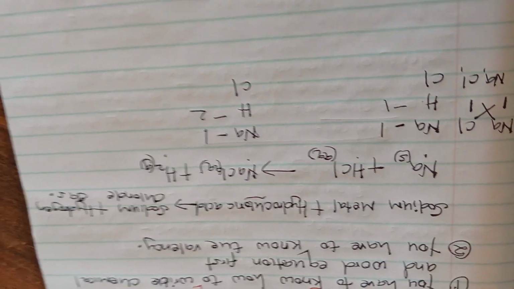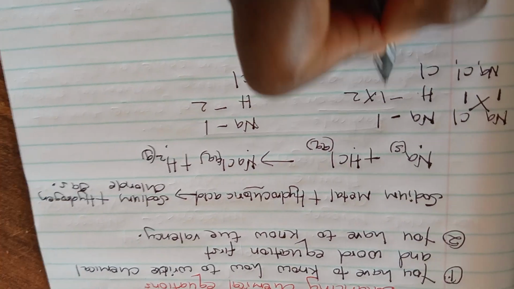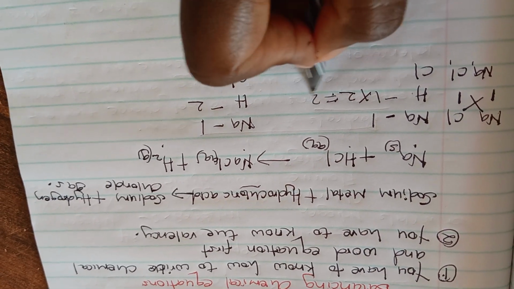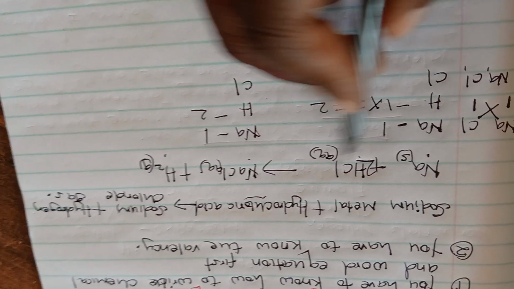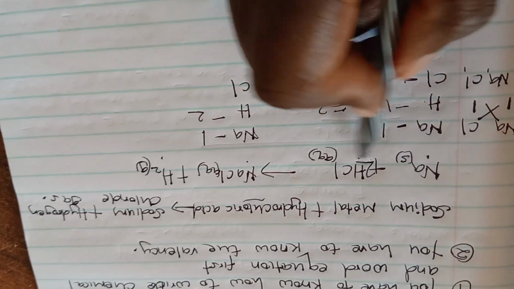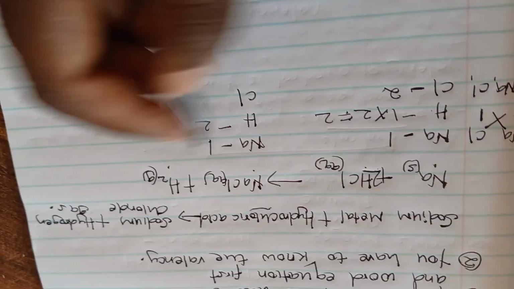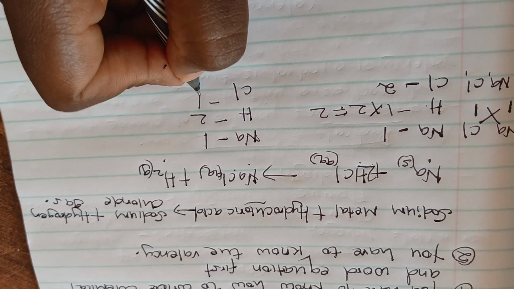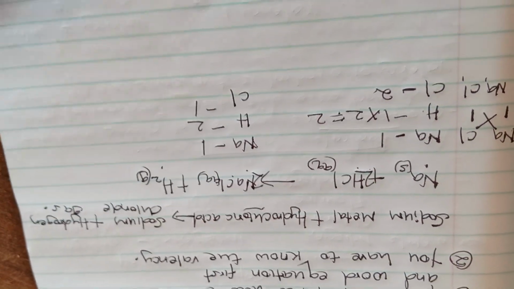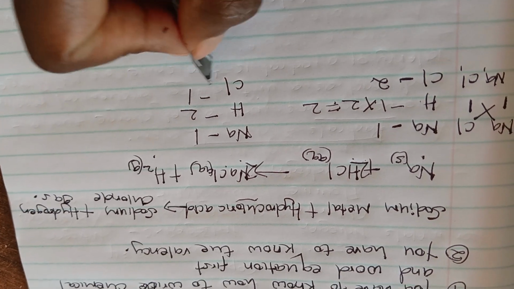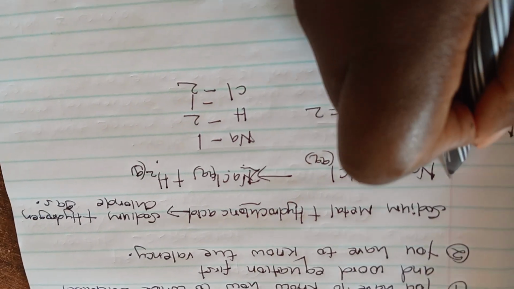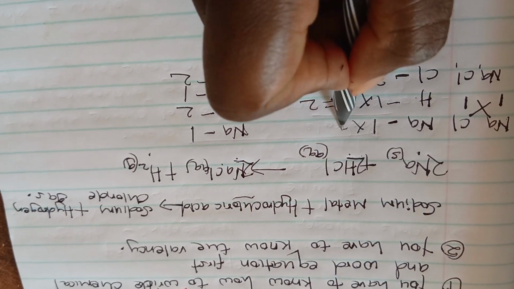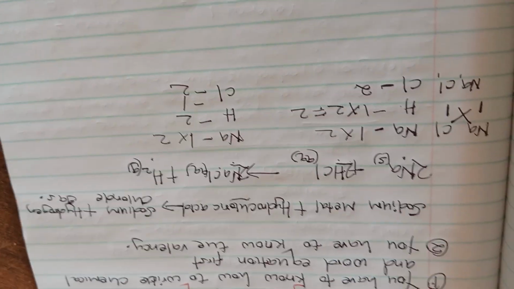So you have to balance it by multiplying here by 2. When you multiply hydrogen here by 2, there are 2. Now you multiply here also by 2. Then hydrogens are balanced. Chlorine, this one will affect here, so there are 2. And on this other side chlorine is 1. So you'll have to multiply here by 2 so that you get 2 chlorine. And then that one has affected sodium, so now you have to multiply here by 2 because they are already 2, and that is how you balance that equation.